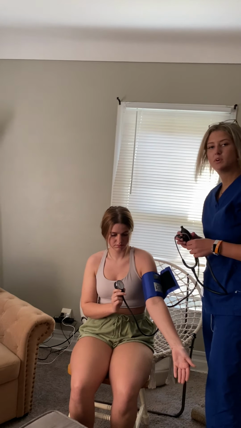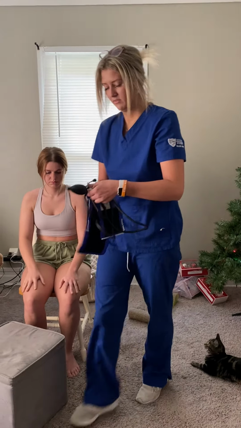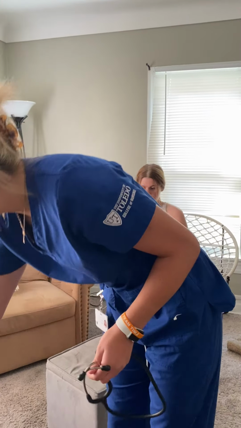Her blood pressure was 110/70, which is within normal range. And so there's nothing further that we have to do to evaluate that.